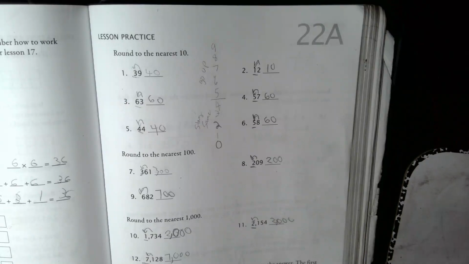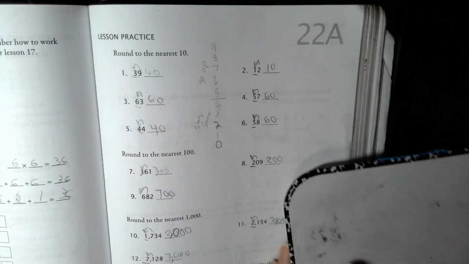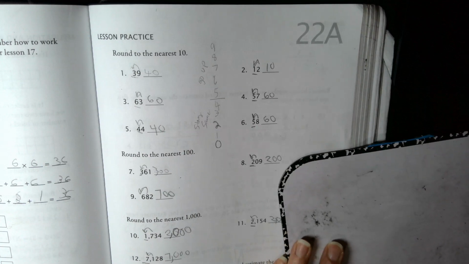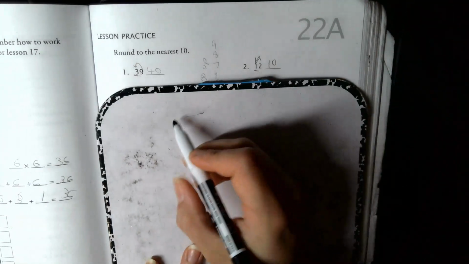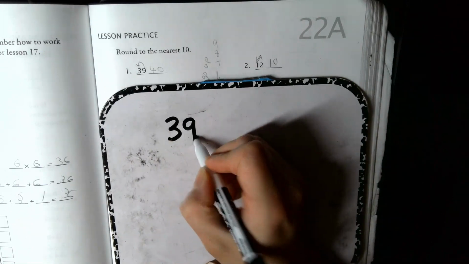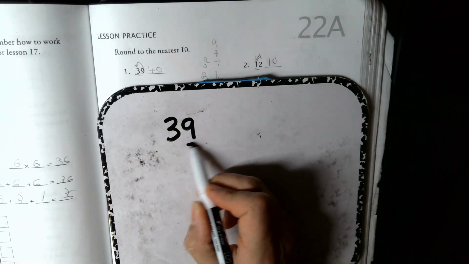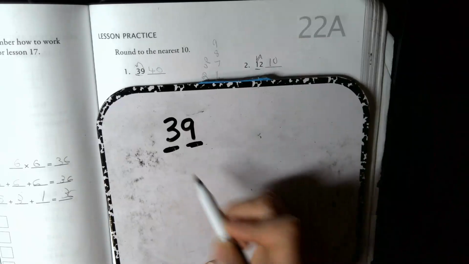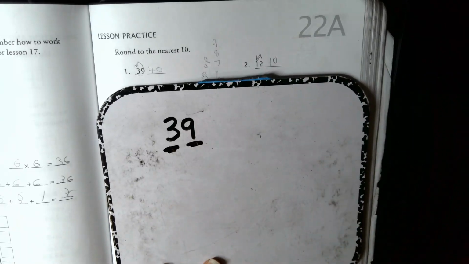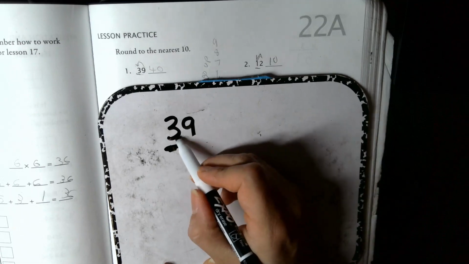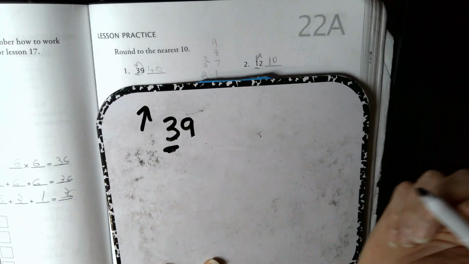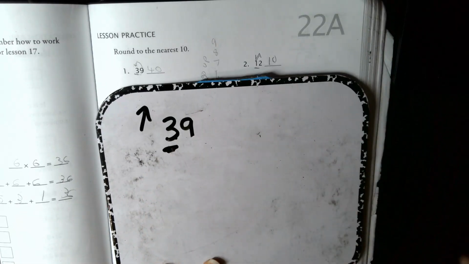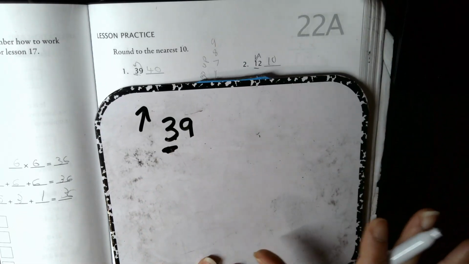Okay. In chapter 22, we're learning about rounding. The way you do rounding is you look at a number, like let's say the number 139. It says round to the nearest 10. So we know these are our ones, these are our tens. If it says round to the nearest 10, that means we're trying to see if this number is going to go up or stay the same. Is 3 going to go up to 4, or is it just going to stay at 3?